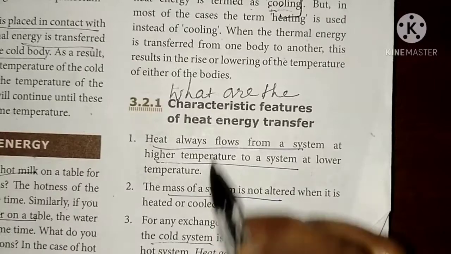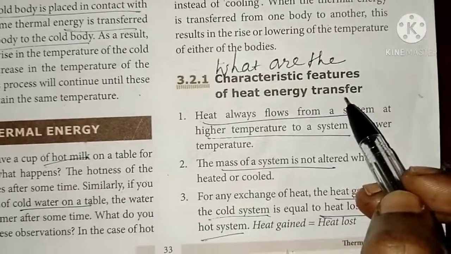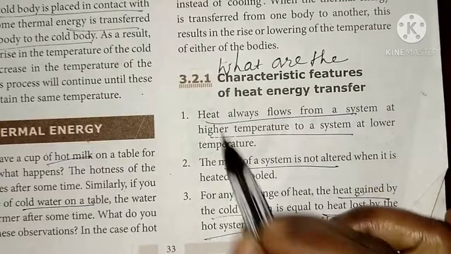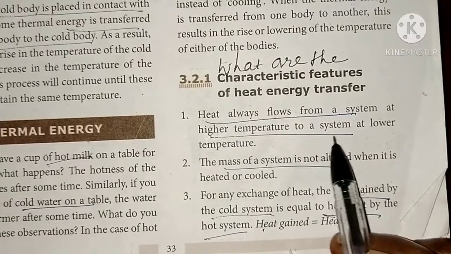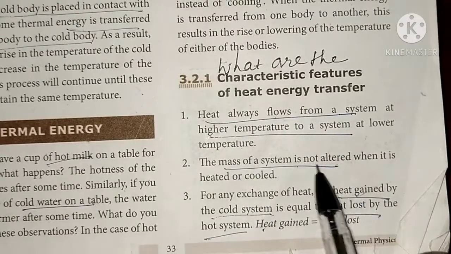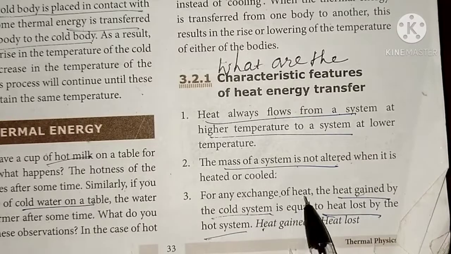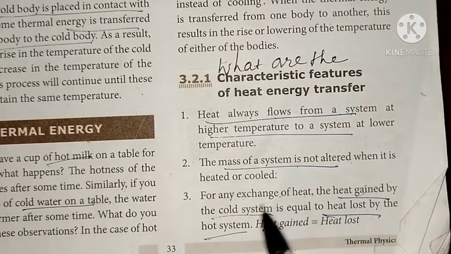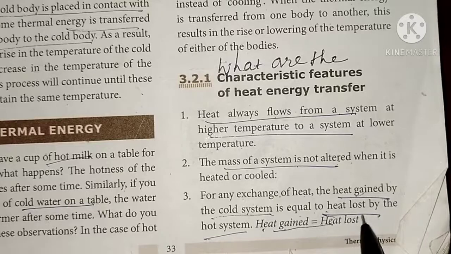Next question, what are the characteristic features of heat energy transfer? These 3 points mark it. Heat always flows from a system at high temperature to low temperature. Mass of the system is not altered or changed when it is heated or cooled. For any exchange of heat, the heat gained by the cold system is equal to the heat lost by the hot system. That is, heat gained is equal to heat lost, up to this.